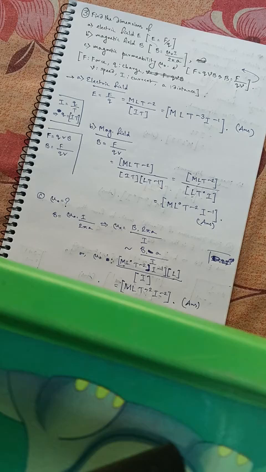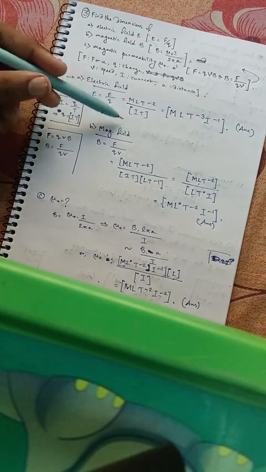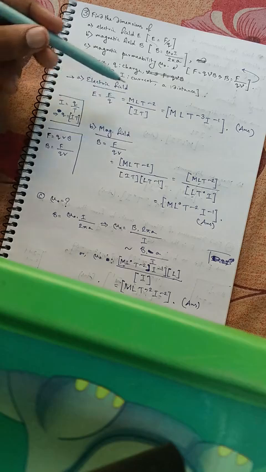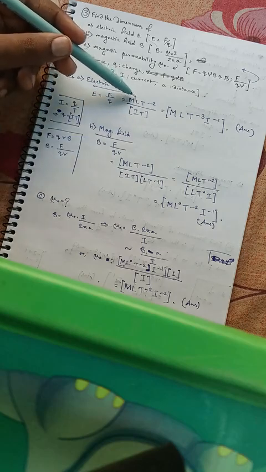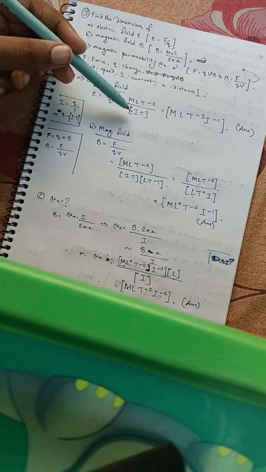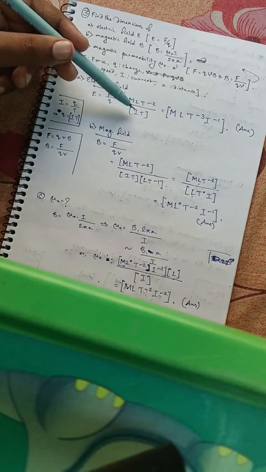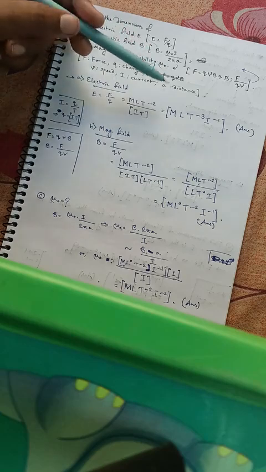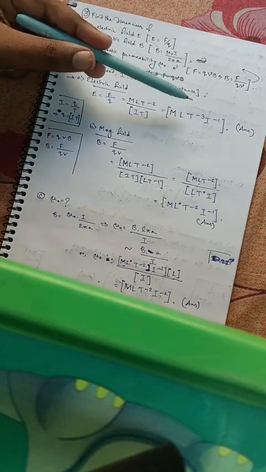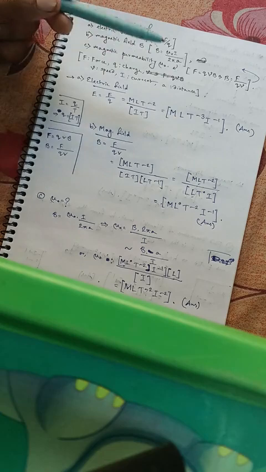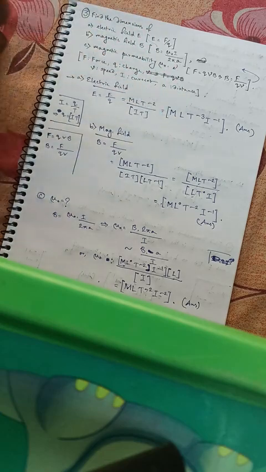Now here current I can be written as Q by T. So Q is equal to IT, and F is in the numerator, M L T^-2. Now if we rearrange it, it gives us the answer M L T^-3 I^-1. So it is our answer for electric field.